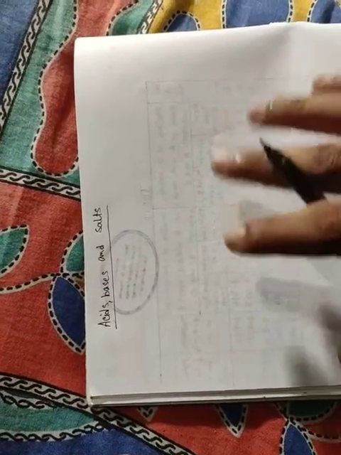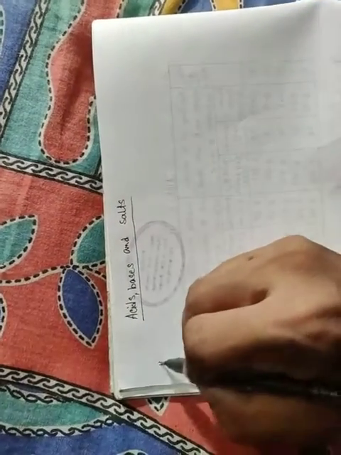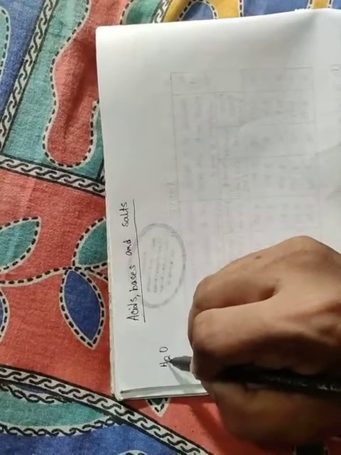So what is acid? Before starting acid, I am telling you, any material consists of a large number of molecules, and molecules consist of a large number of elements. Elements, for example, water. What is the symbol of water?